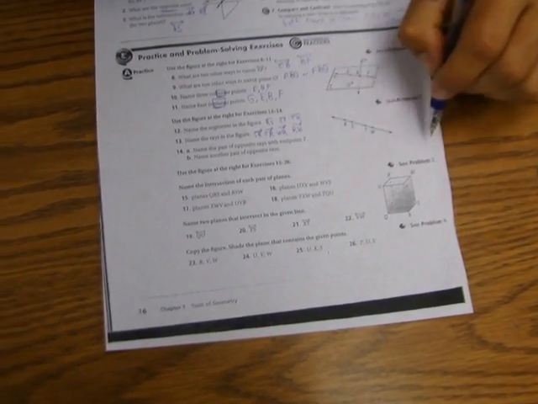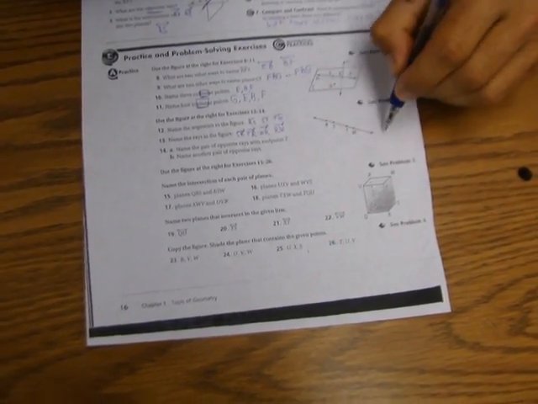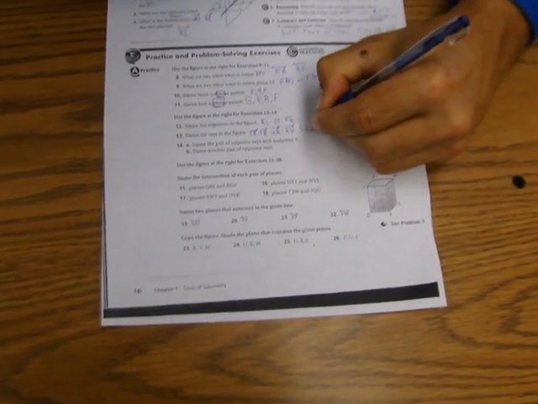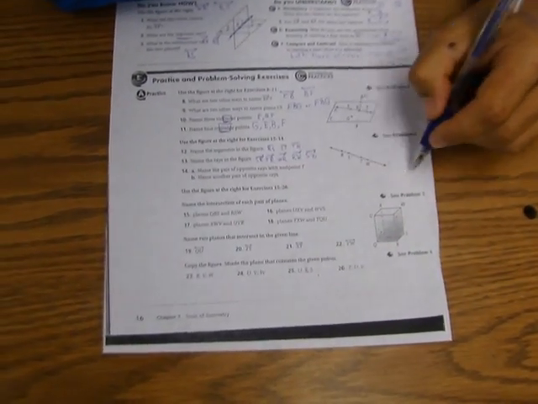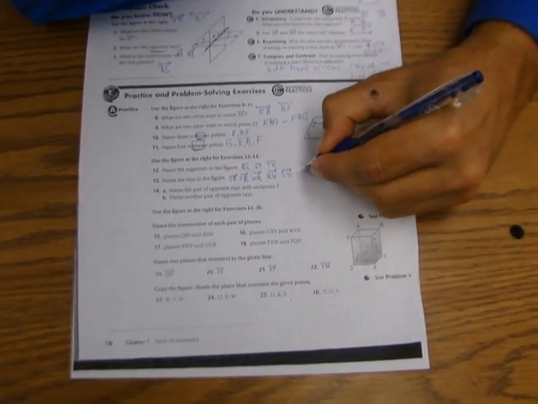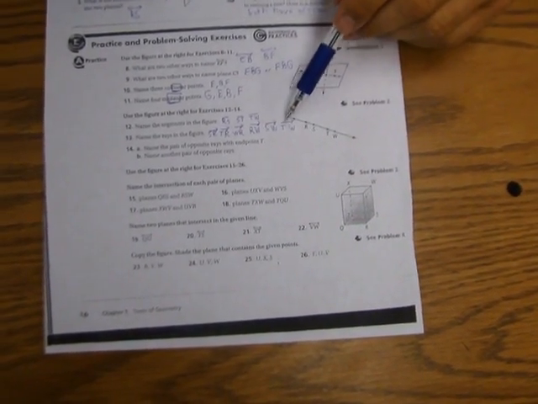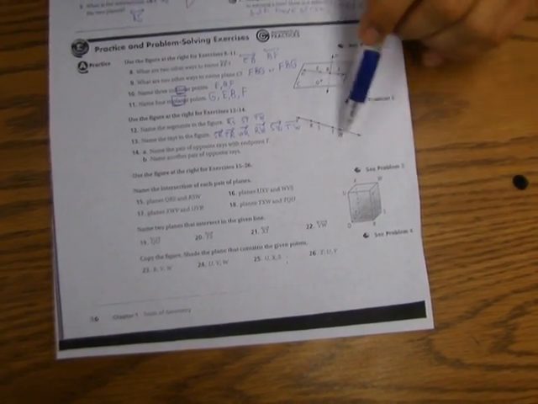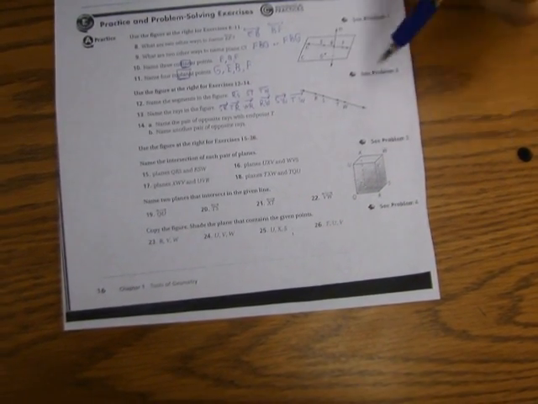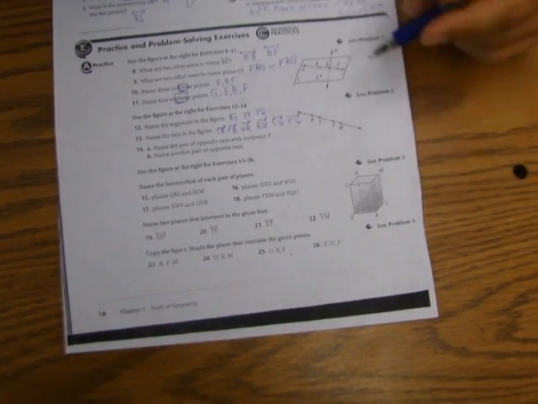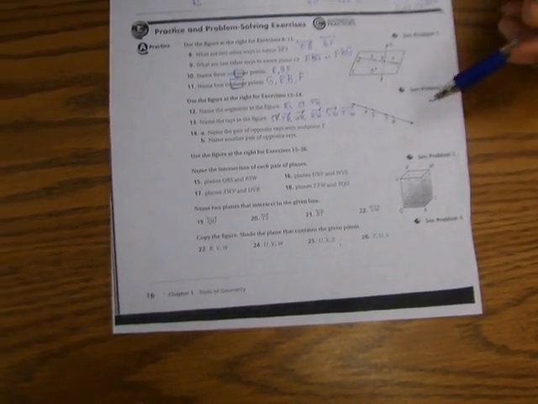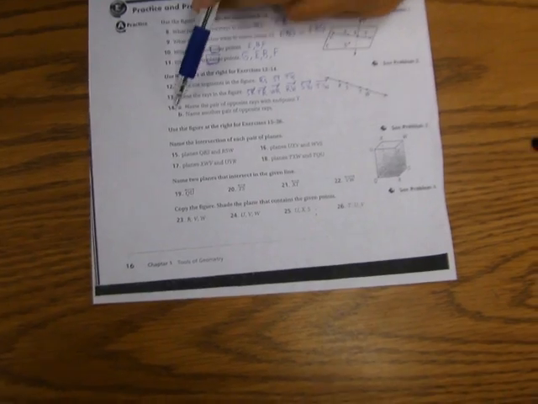RW means it starts from here and goes all the way. The one that starts from here and goes all the way could be called ray SW, and the one that starts from here and goes all the way could be called ray TW. So basically you're just naming an endpoint and then the farthest point in the opposite direction. It's pretty easy, it's just that there's a lot of answers, so you get extra practice.